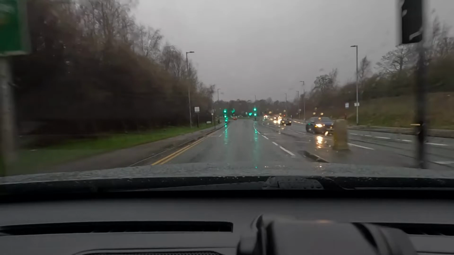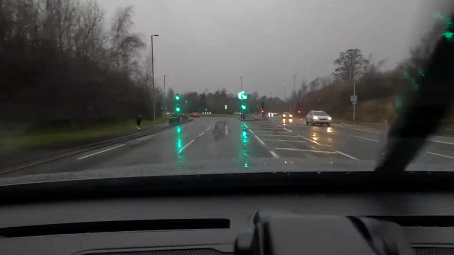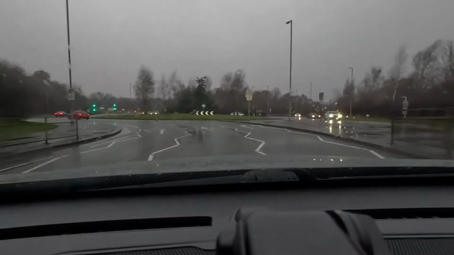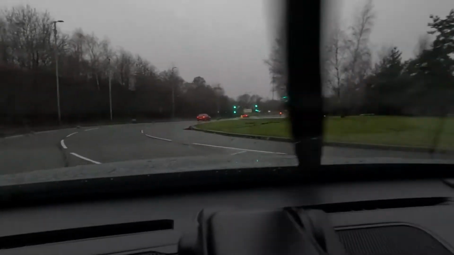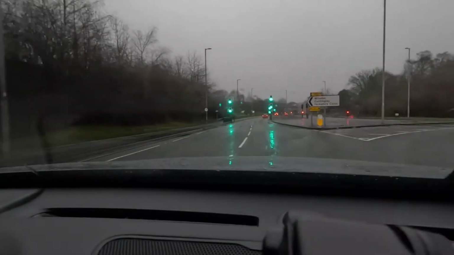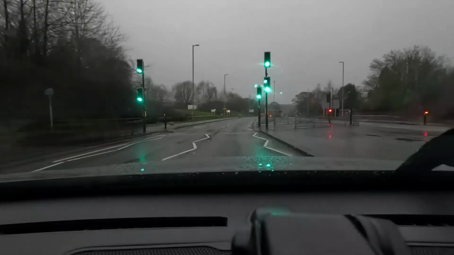So we're going to go into lane 2, and then we're going to go into lane 2 in the middle here. We're going to go ahead at the roundabout. So look there. If it's safe, go on to the roundabout in lane 2, follow the roundabout round, and come off on this exit here in lane 2. This lane.